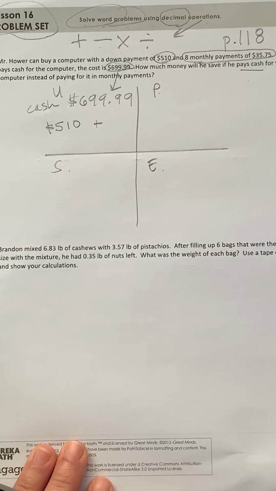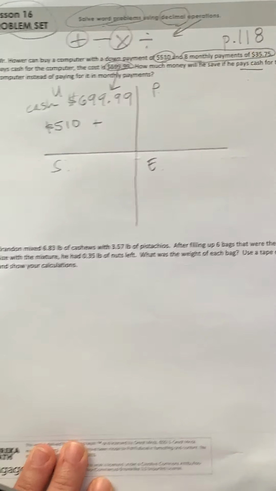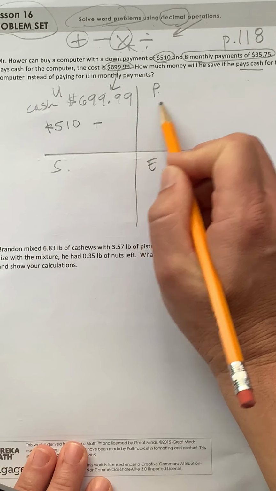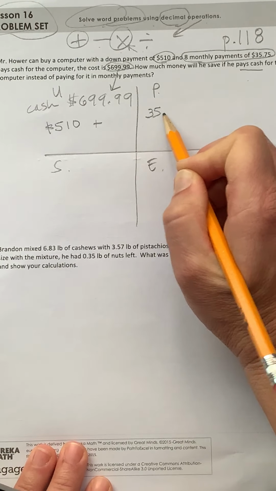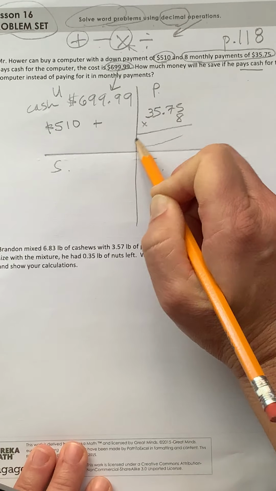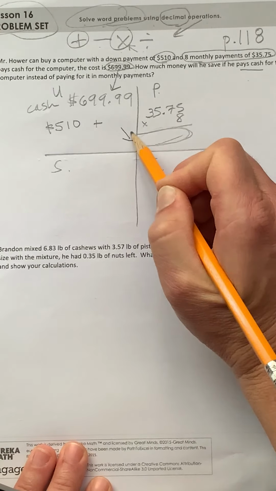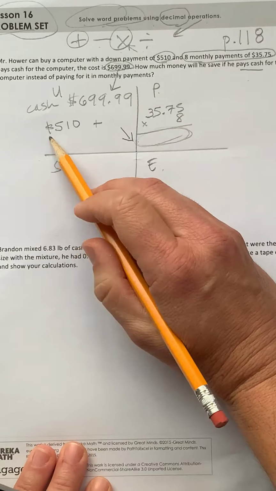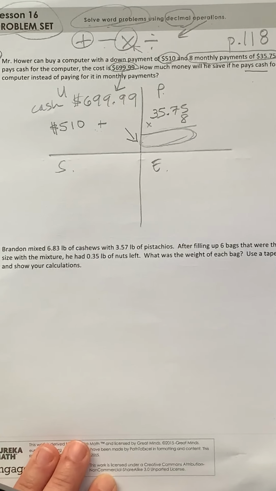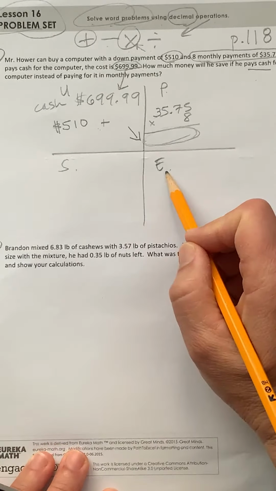So the answer is either addition or multiplication. The fastest way to solve this would be multiplication. So I'm going to set up the problem for you. It would be $35.75 times 8. Okay, that's part of the problem. So whatever you get as your product there, you need to add that to the $510 to see how much it would actually be if he didn't pay cash. So please pause this video and finish the problem. Remember, your explanation should be in a sentence with units.